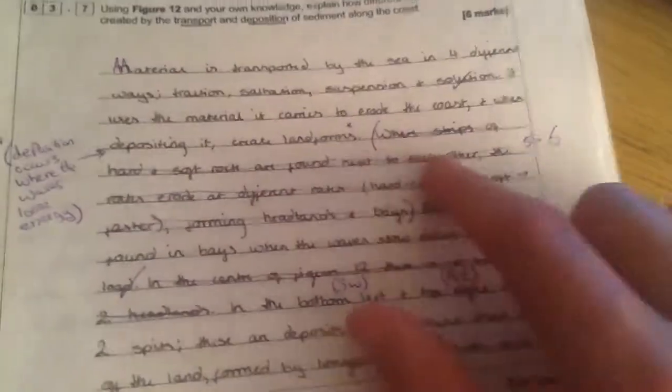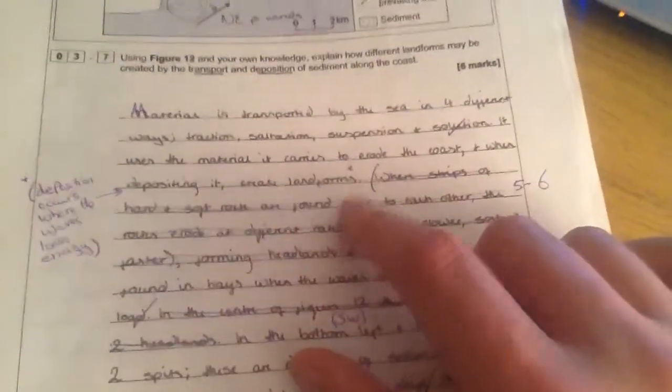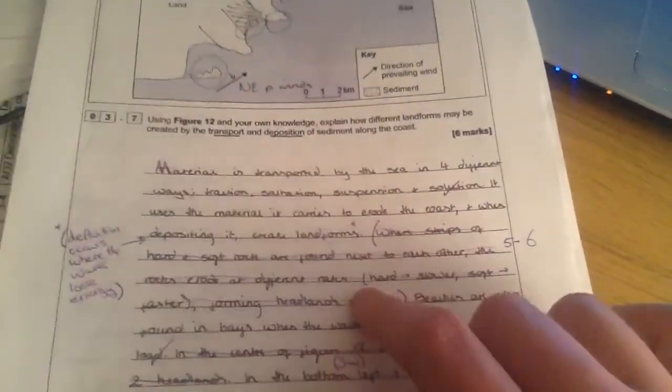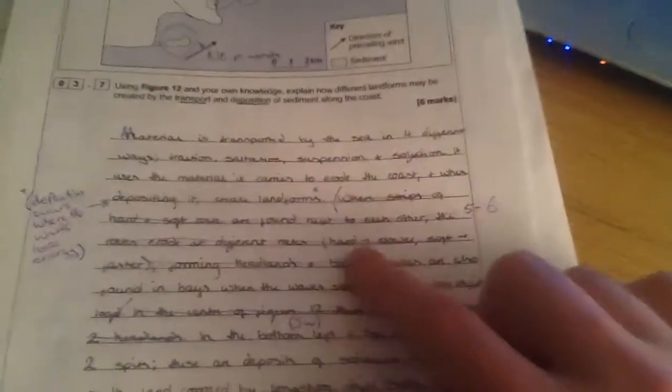One bit here that they include that I've just kind of crossed out. A lot of people did this actually. They started talking about how a bay was formed, and a bay is a landform of erosion. That's when you get some softer rock here, which erodes quicker than the hard rock either side, and you get a bay and 2 headlands. So that is a landform of erosion. So if the question was asking for landforms of erosion, it'd have been brilliant. But in this case, we're just going to ignore it. So that's why I've ignored that there. But all in all, the rest of the question, really good answer, worth 5 or 6. And finally, we're on to the last question, 03.8.